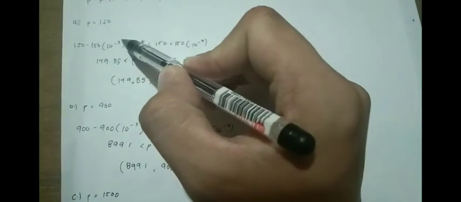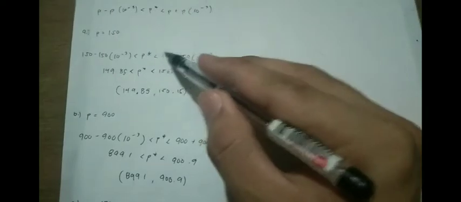So 150 minus 150 times 10 raised to the negative 3 is less than P approximate, but P approximate is less than 150 plus 150 times 10 to the negative 3. If you calculate both these equations, it will come up to 149.85 is less than P approximate, but P approximate is also less than 150.15. So this is the range. So P approximate is between those numbers.